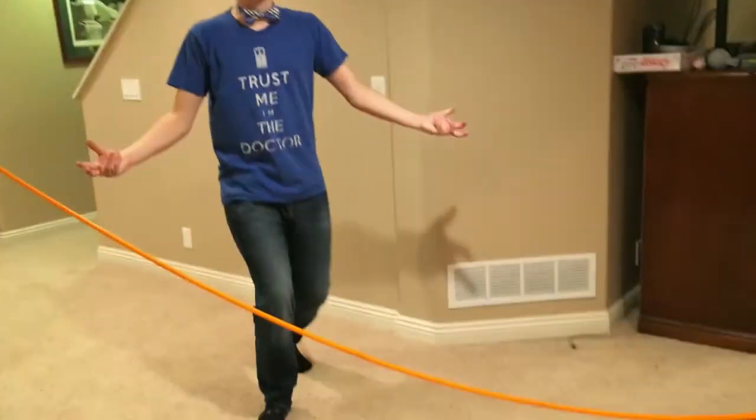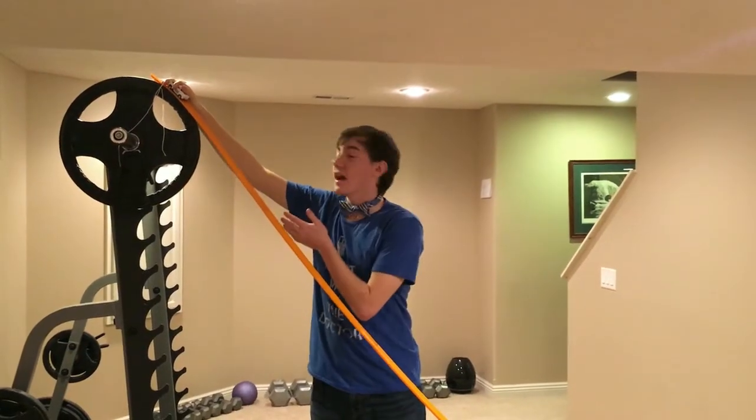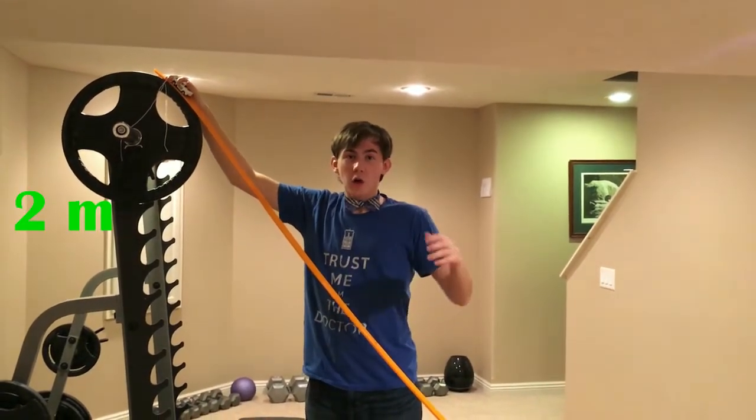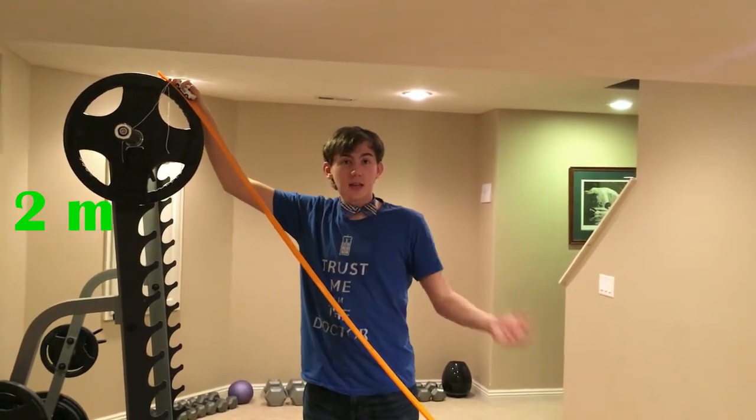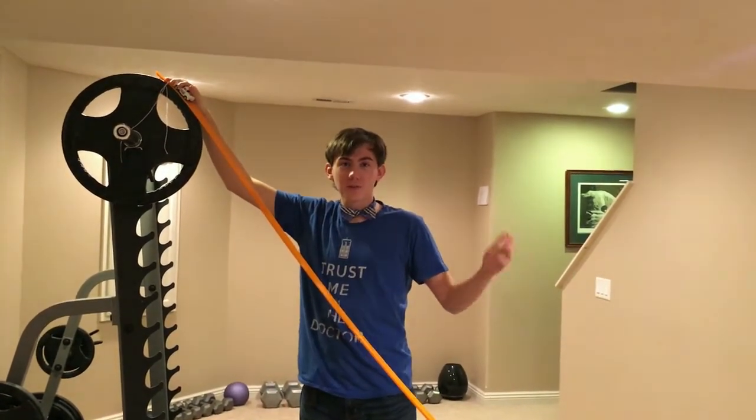We can demonstrate this relationship using the magic racetrack of science! We know that this height is 2 meters high, and knowing that, we can convert the potential energy it has into kinetic energy, and therefore we can calculate the velocity it will have.